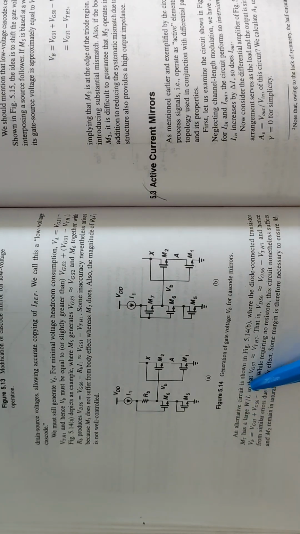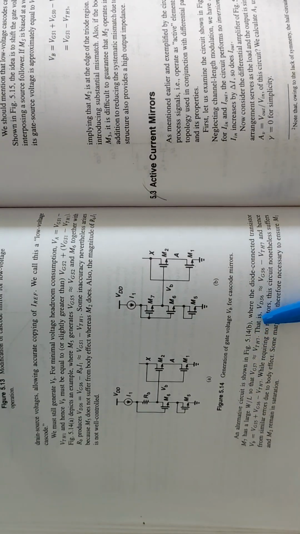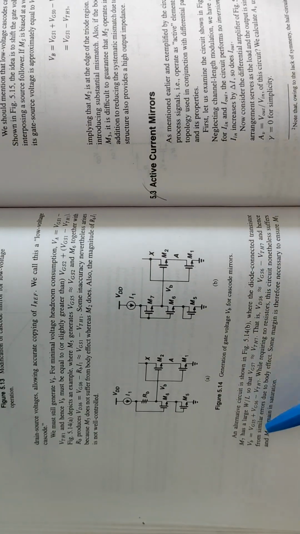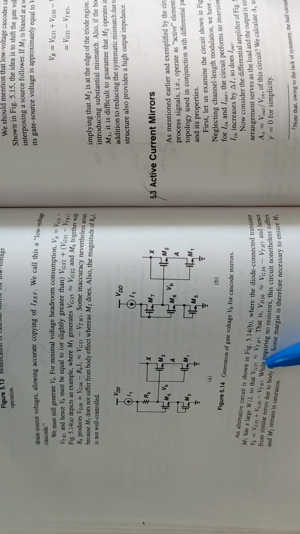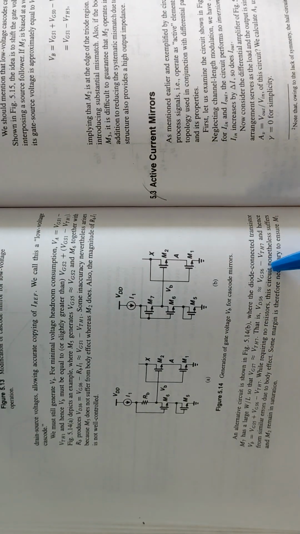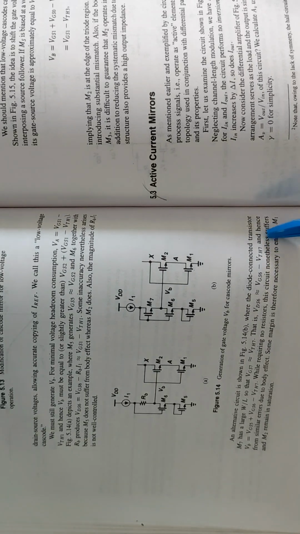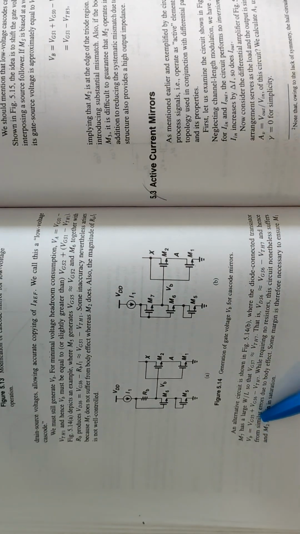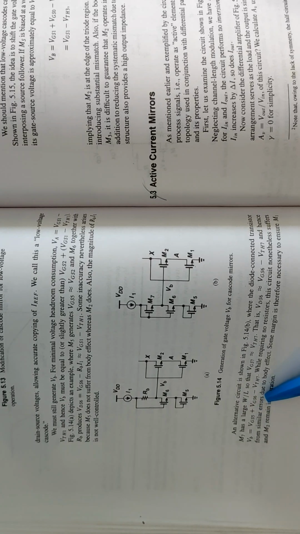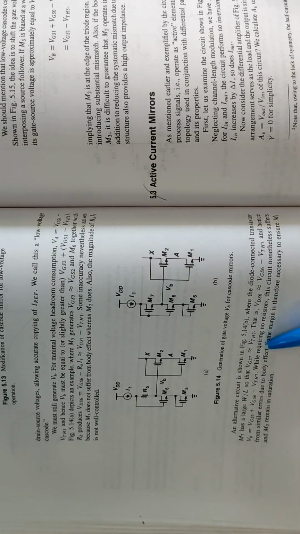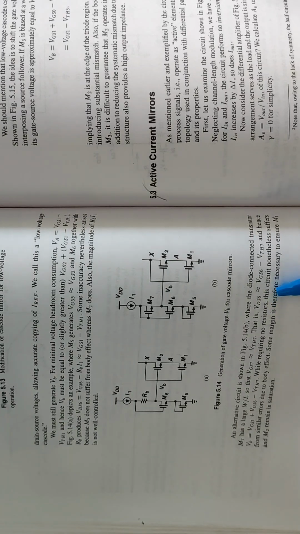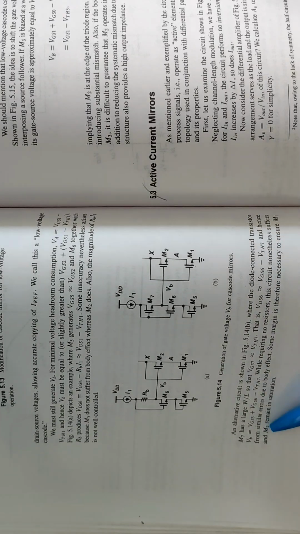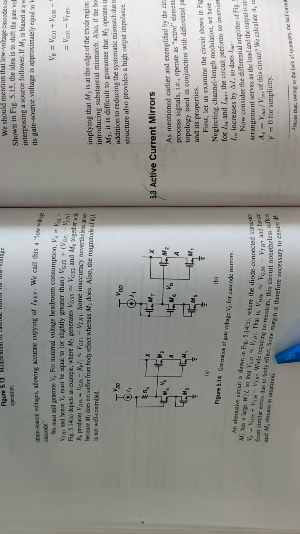An alternative circuit is shown in figure B, where the diode-connected transistor M7 has a large W/L so that VGS7 is similar to VTH7, that is, VDS6 is similar to VGS6 minus VTH7, and hence VB is equal to VGS5 plus VGS6 minus VTH7, while requiring no resistors. This circuit nonetheless suffers from similar errors due to body effect.